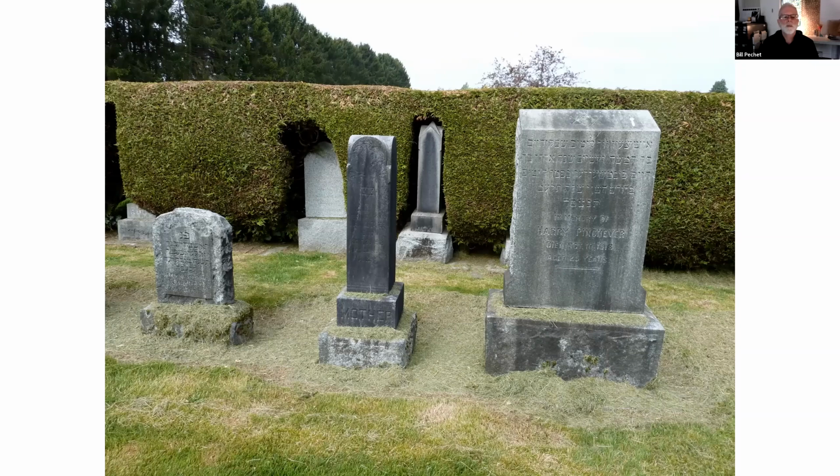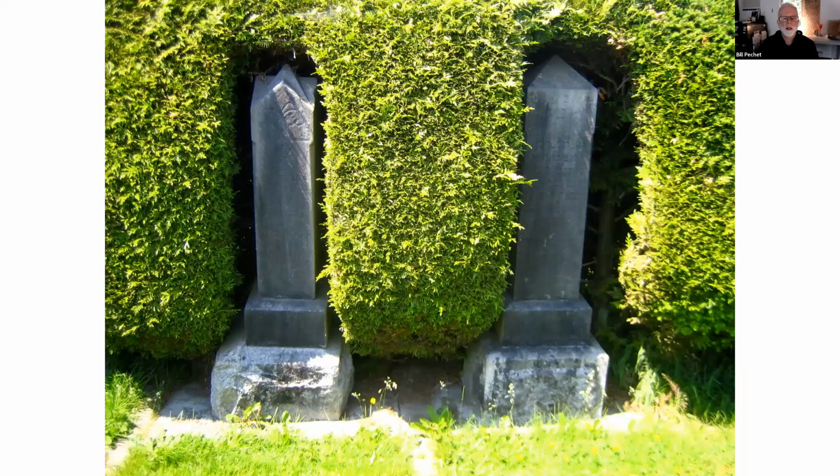But in any case, Cornelia and I, and the small office I was now running, started to do a number of studies on the cemetery. Oh, here's another slide of the grave markers that are disappearing into the hedge. Next, please.